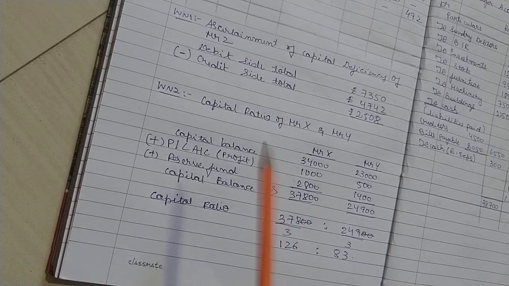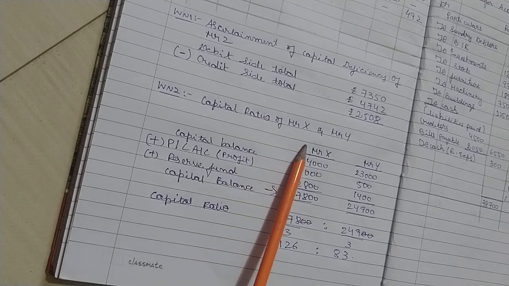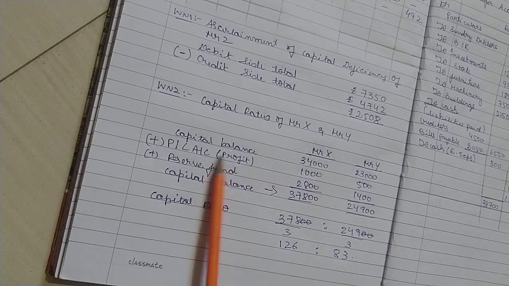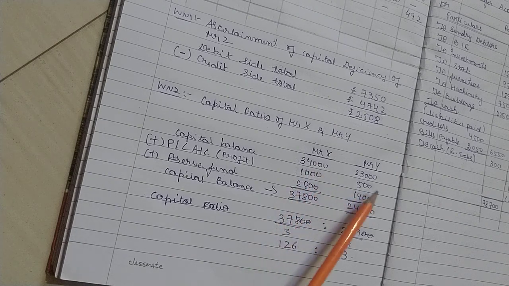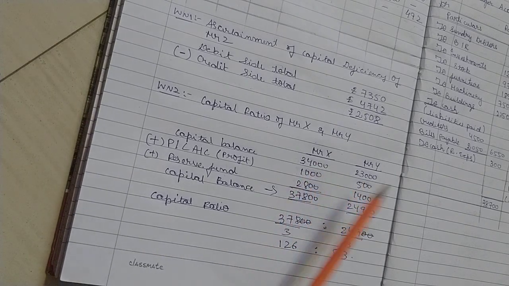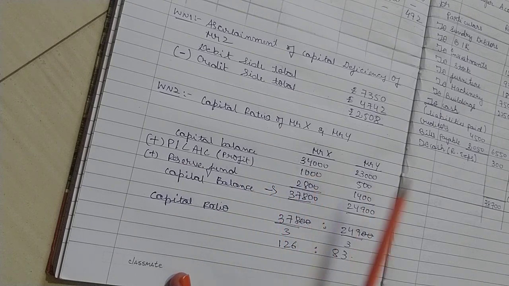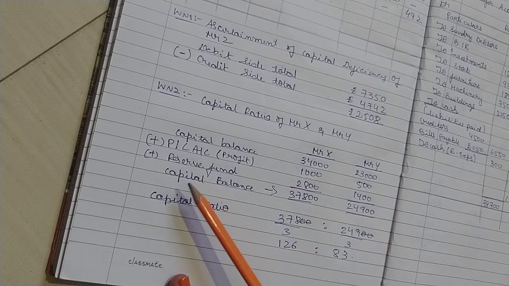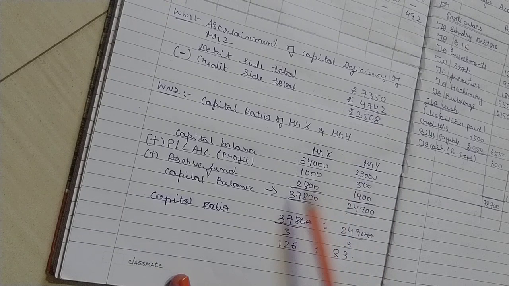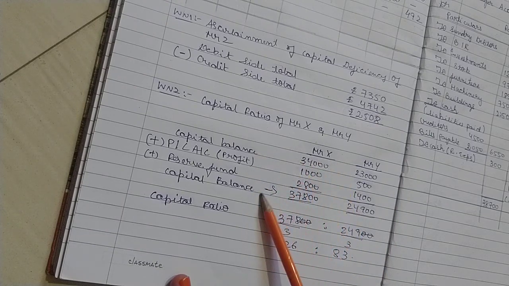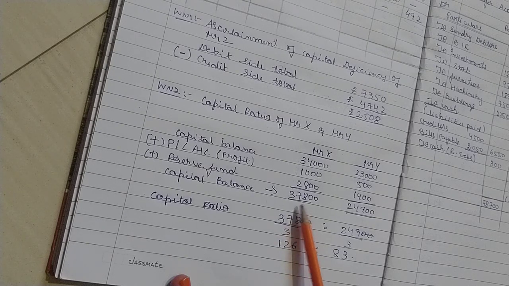So second working note, capital ratio of Mr. X and Mr. Y. First, take down the capital balances, 34,000 and 23,000 of Mr. X and Mr. Y. Add on profit and loss account profit to Mr. X and Mr. Y, 1,500. Next, reserve fund balance to X and Y. So, if you add reserve fund balance and capital profit and loss account balances, you will come to 37,800 as X balance and 24,900 as Y balance.